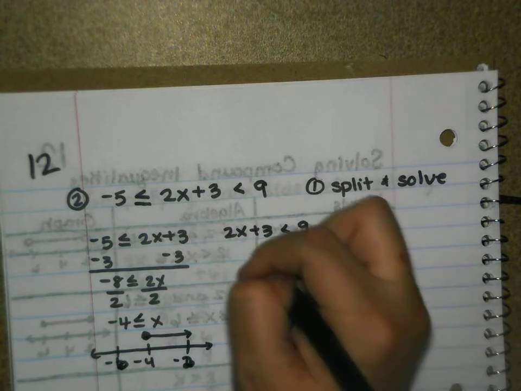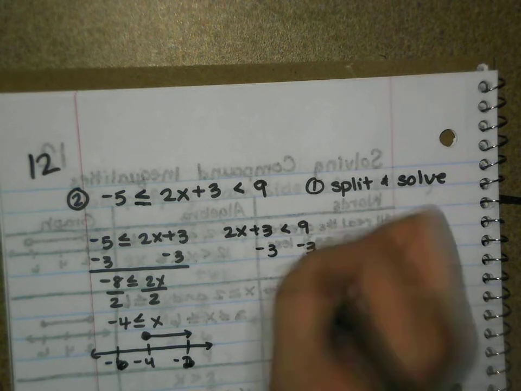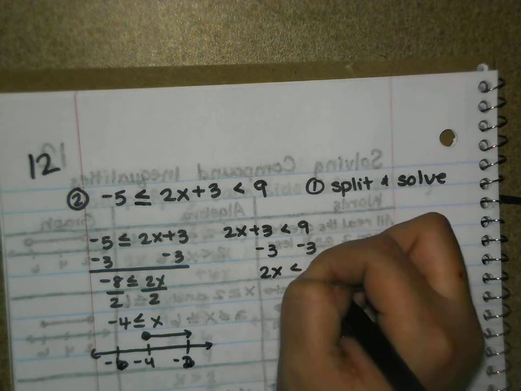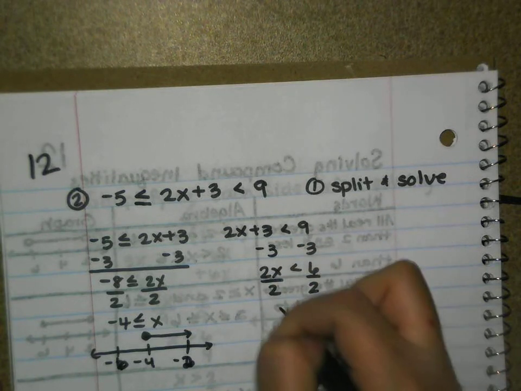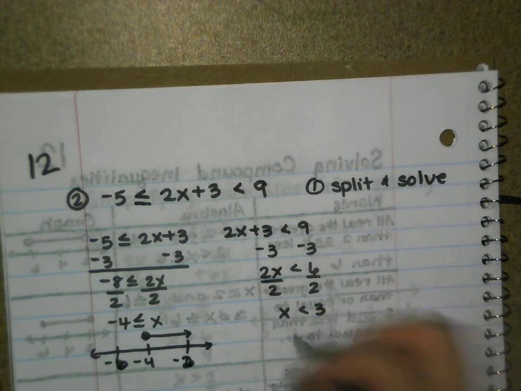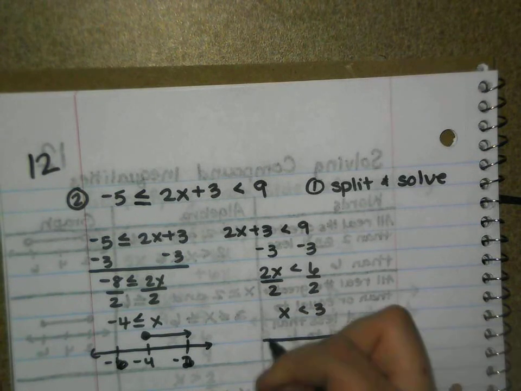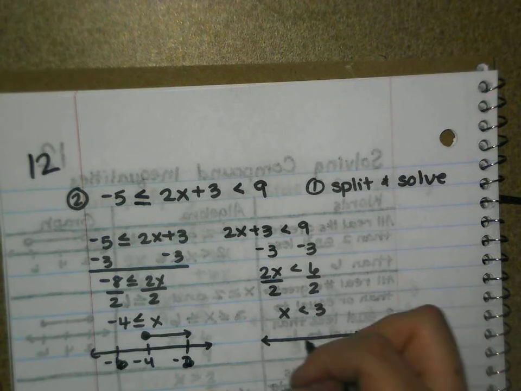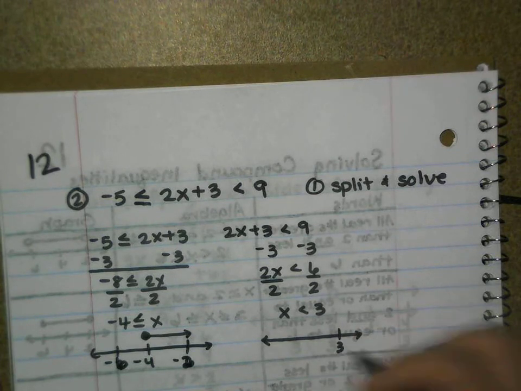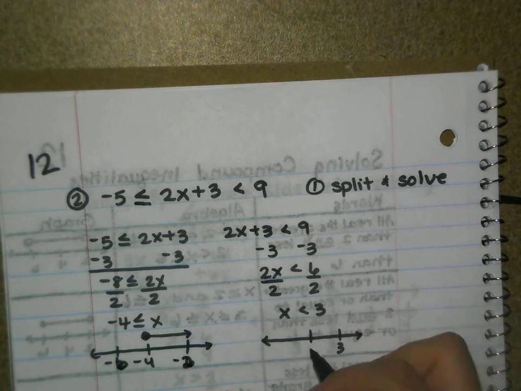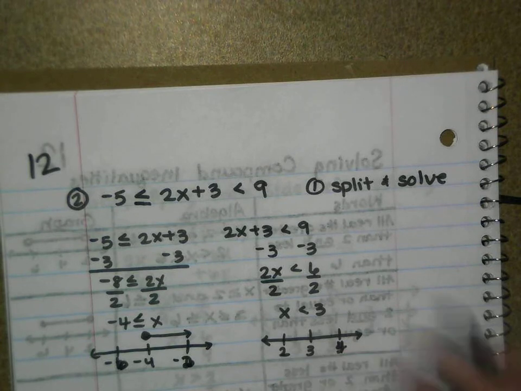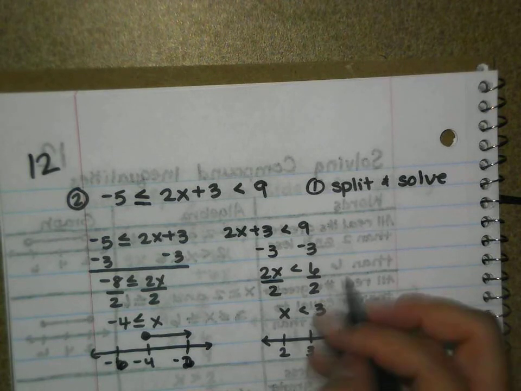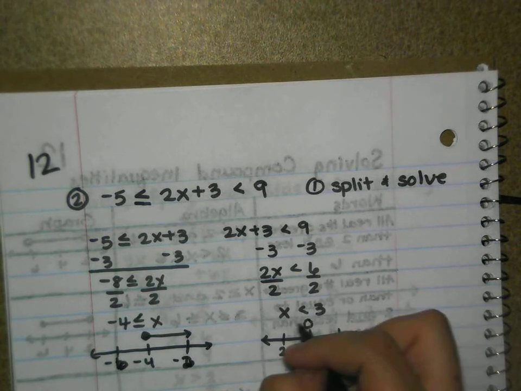Okay, and then we're going to solve here. Minus 3, 2x less than 6. Divide both sides by 2. And we're going to get x is less than 3. So if we put this over here and we had 3, let's do 3 here, 4, and 2. This is x, an open circle at 3, is less than 3.